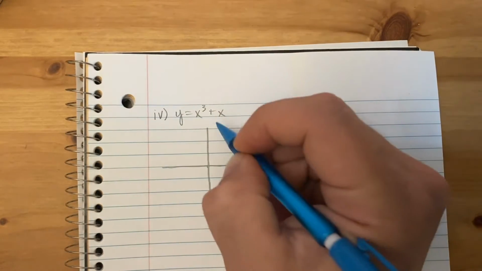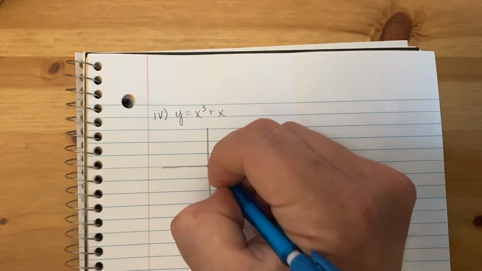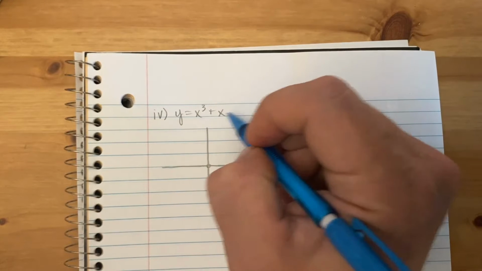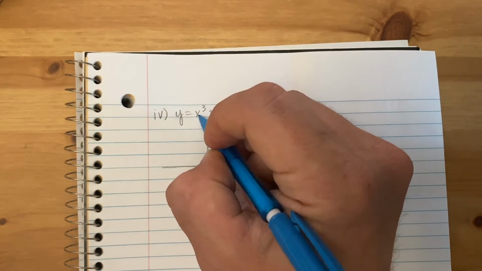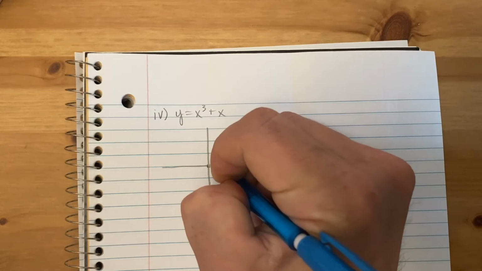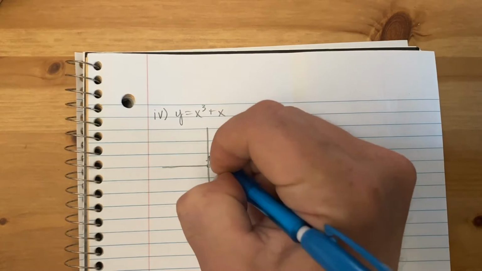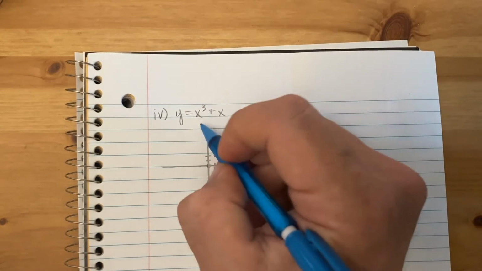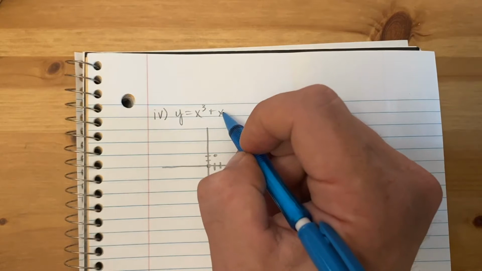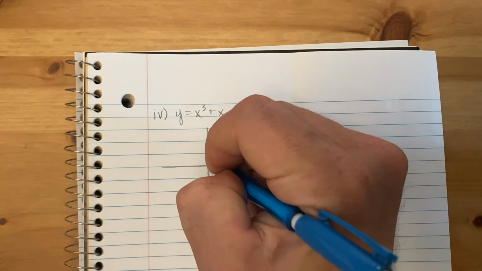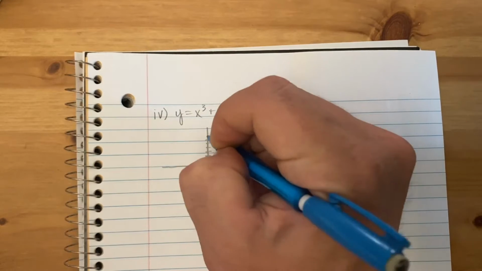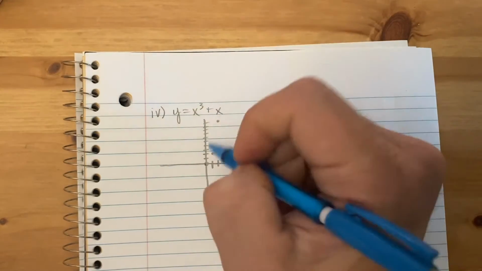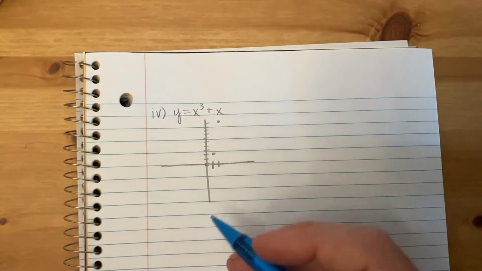So I'll just start with x equals 0. Well, then y would equal 0. So this is going to go through the origin. If I pick x equals 1, then I will get 1 plus 1, so I get 2. If I pick x equals 2, I get 2 cubed, which is 8, plus 2 is 10. So 1, 2, 3, 4, 5, 6, 7, 8, 9, 10. So I got a point way up here, and it's just going to explode upwards from there.